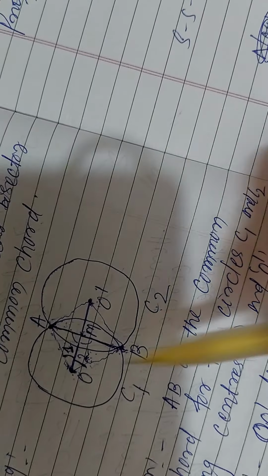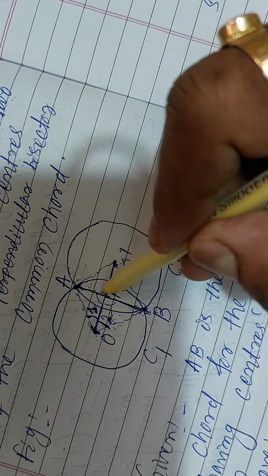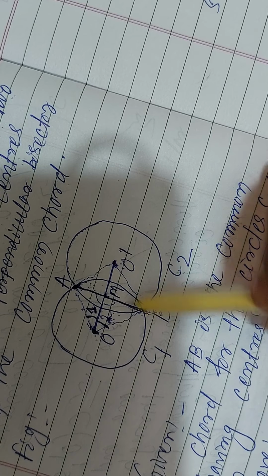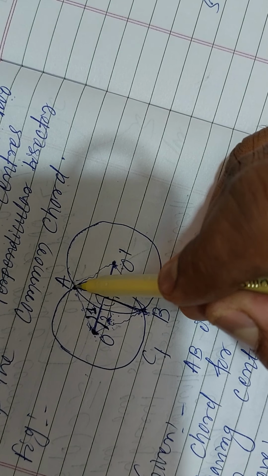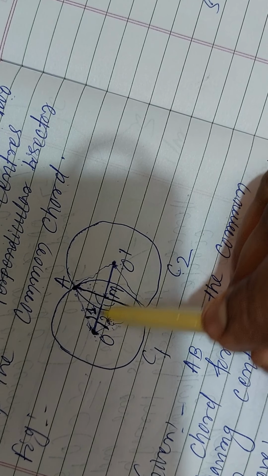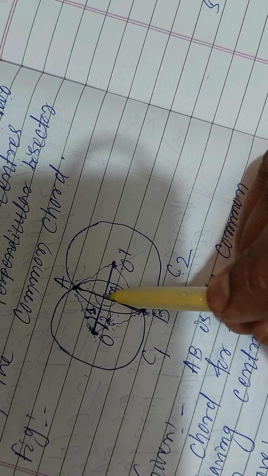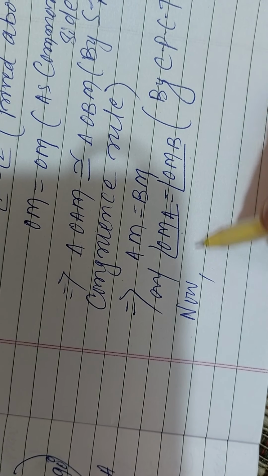Look here, students: AB is a line segment and M lies on AB. So the sum of angle OMA and angle OMB is 180 degrees, as linear pair angles.